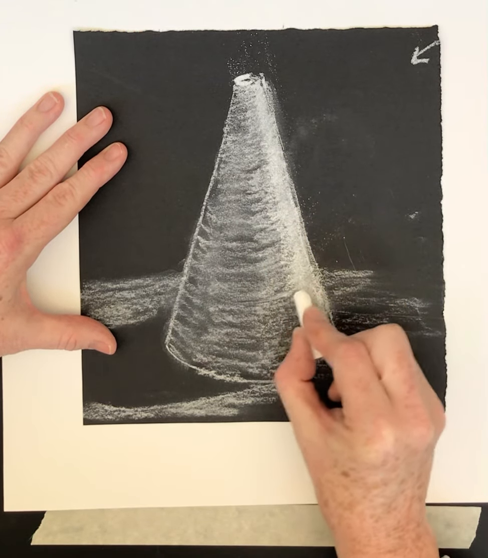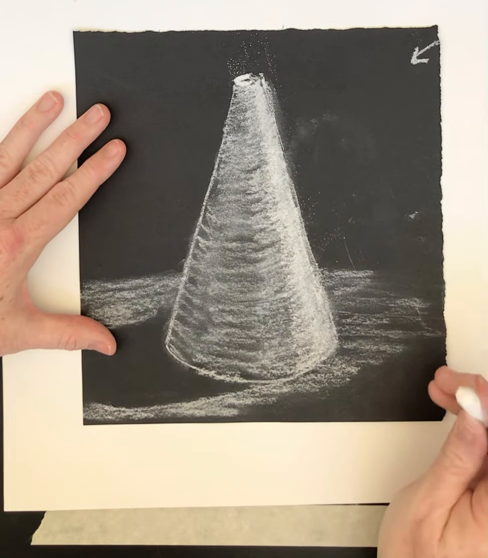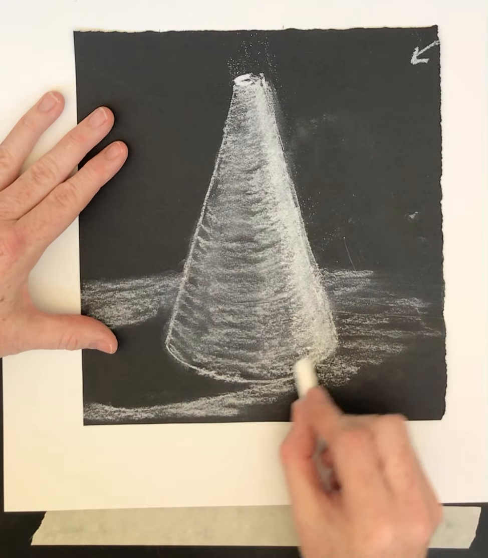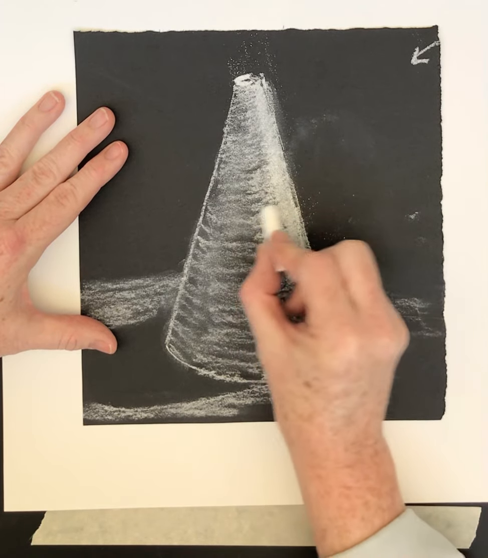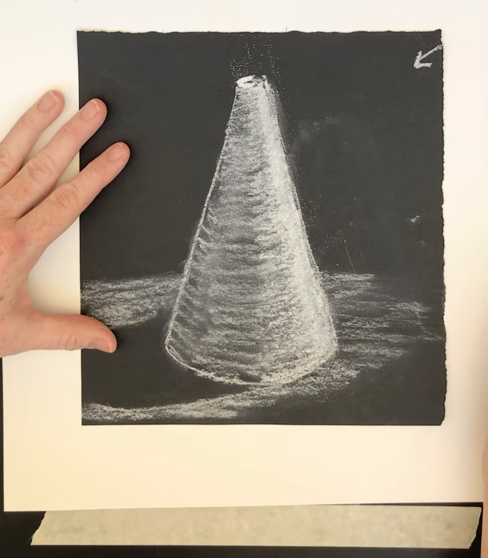Sometimes, actually a lot of times, it's a lot easier to actually have an object in front of you and look at where the values would be, where the light would hit the object and make it brightest.